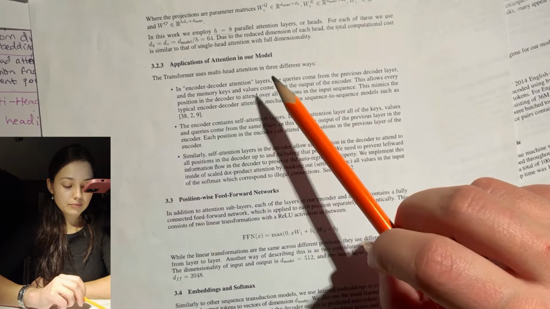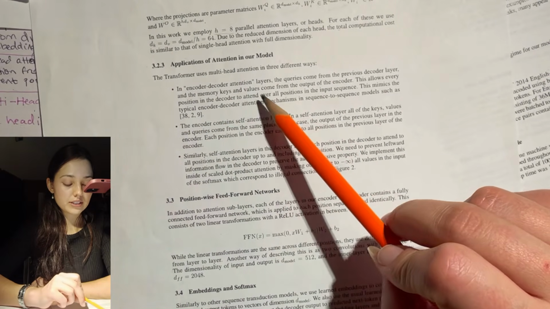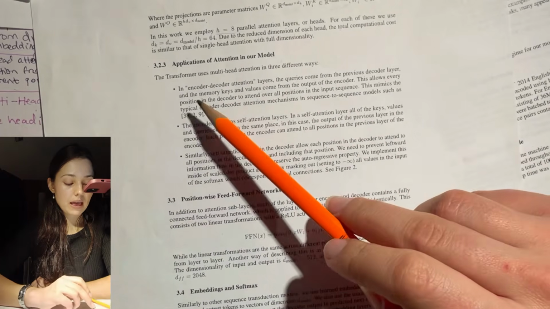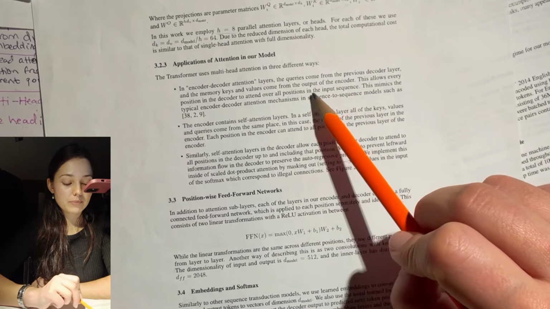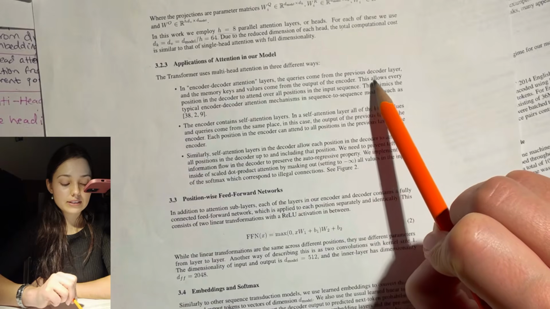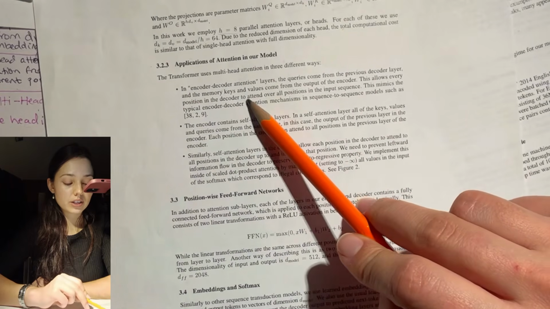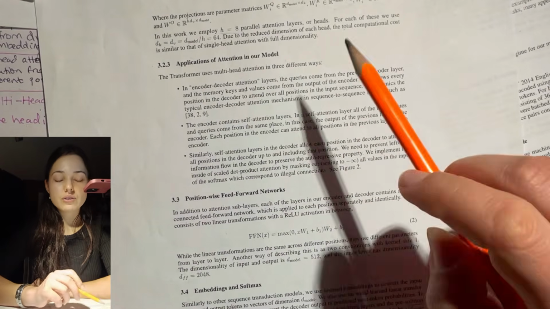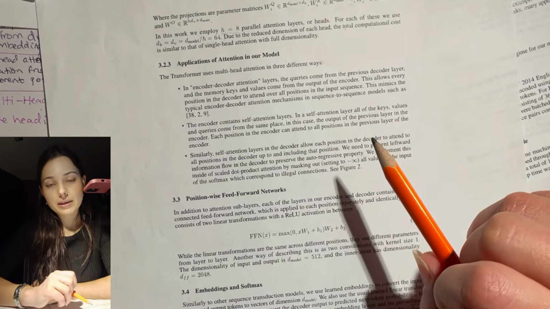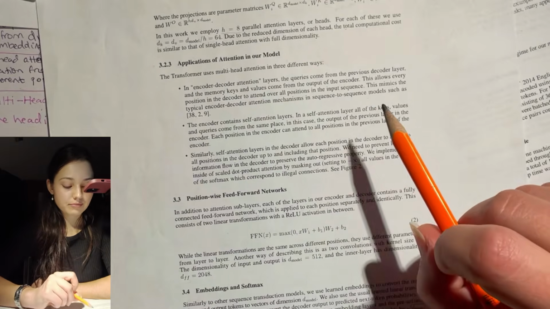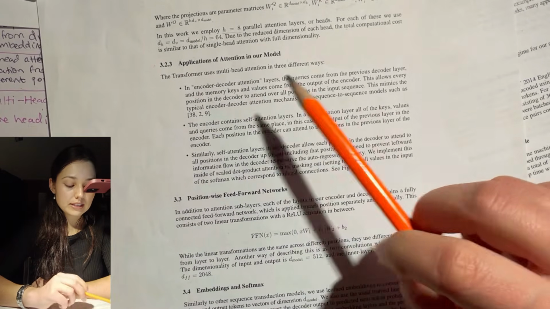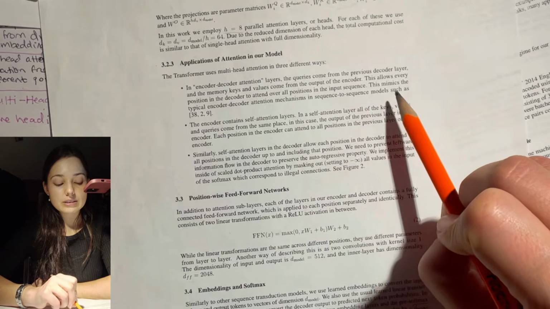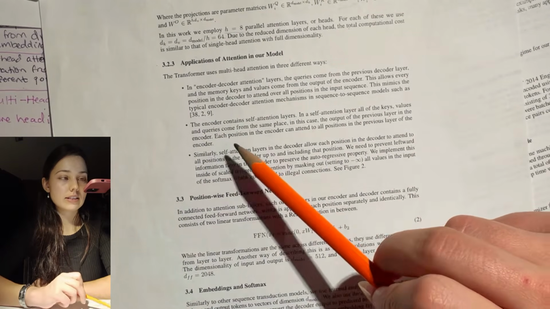So we have in the encoder-decoder attention layers, the queries come from the previous decoder layer, and the memory keys and values come from the output of the encoder. This allows every position in the decoder to attend over all positions in the input sequence. So notice how they said all positions, meaning that it's not masked. This mimics the typical encoder-decoder attention mechanism in sequence-to-sequence models such as, and then they cite some papers.